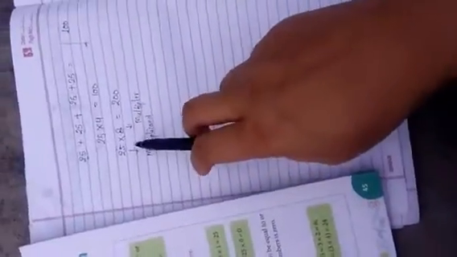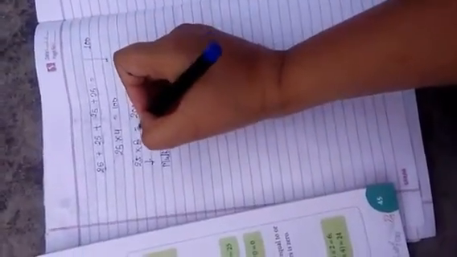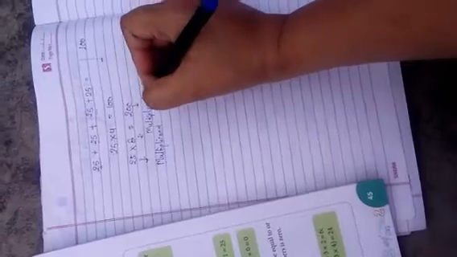Third, the number by which the multiplicand is multiplied is called the multiplier. The number which multiplies the other number is called the multiplier. Fourth, the answer is called the product. This is the multiplicand, this is the multiplier, and the result is called the product.